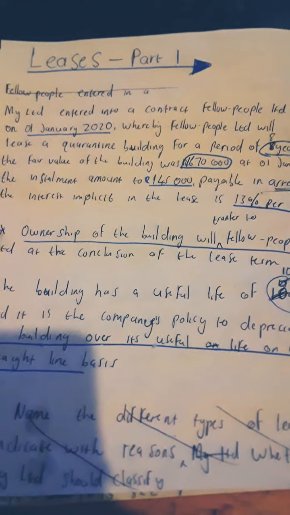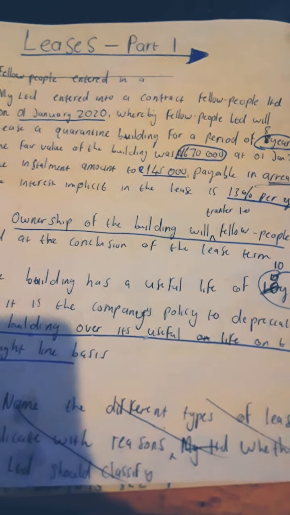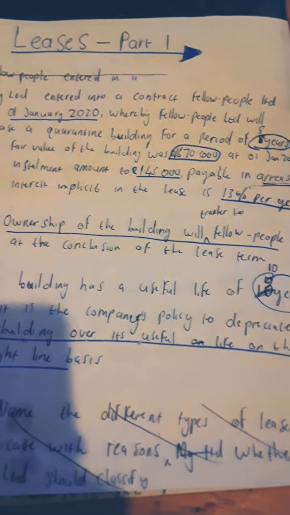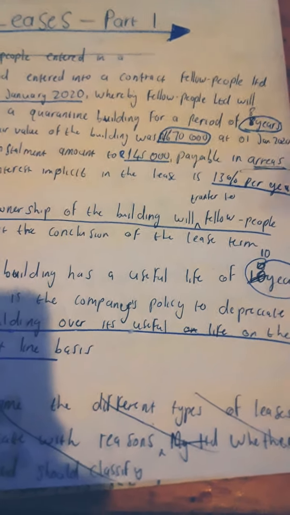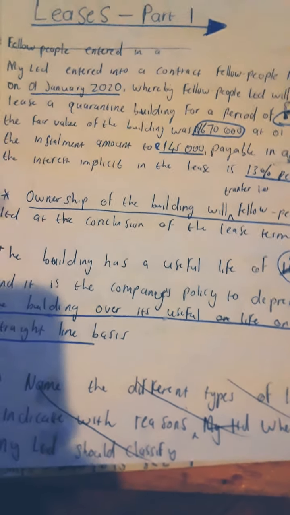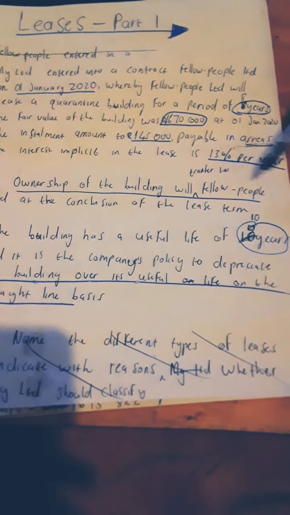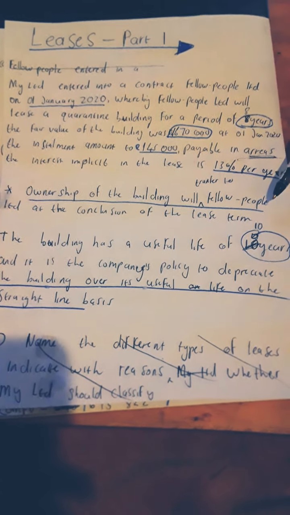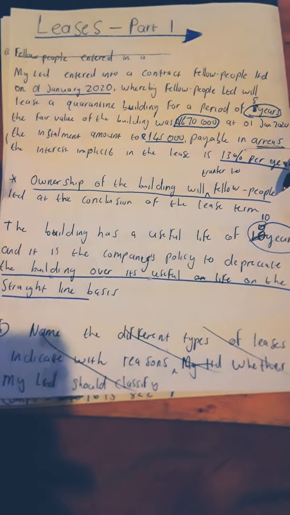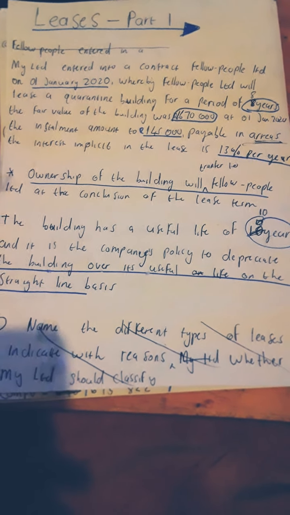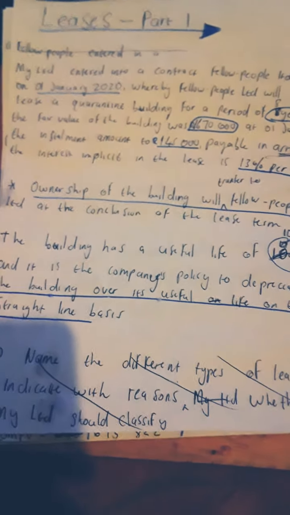This must signal to you that we are dealing with a finance lease here, because the ownership will transfer to the lessee at the end of the period. The building has a useful life of 10 years, and it is the company's policy to depreciate the building over its useful life on a straight line basis.